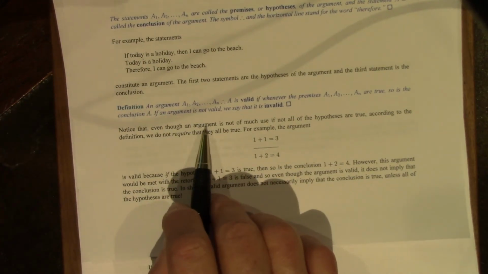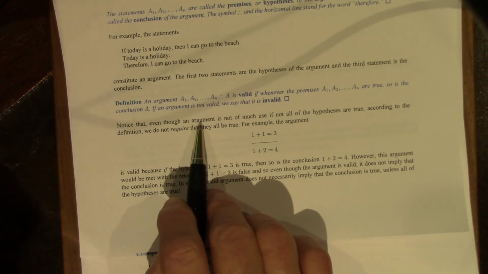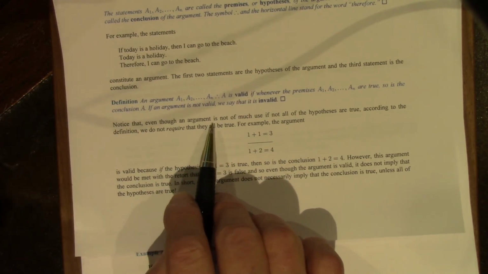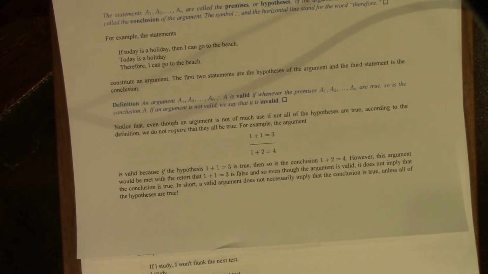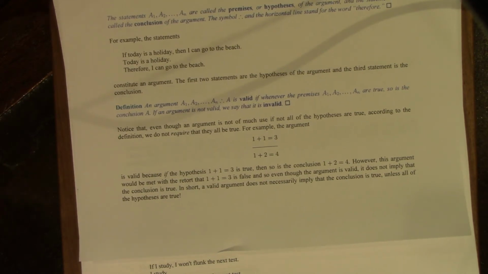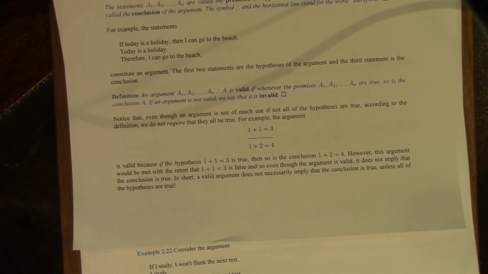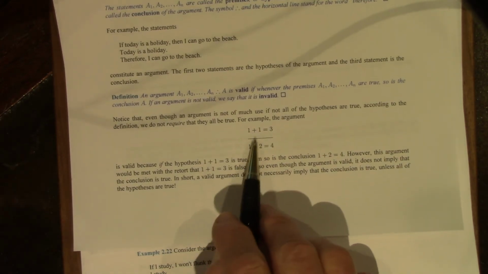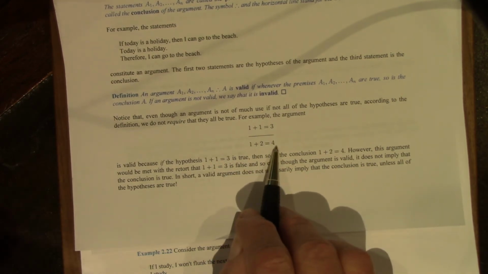Now, it's important to notice that even though an argument is not of much use if one or more of the hypotheses is false, according to the definition, we don't require that they all be true. So, for example, 1 plus 1 equals 3, therefore 1 plus 2 equals 4.